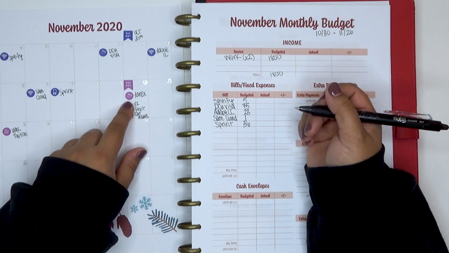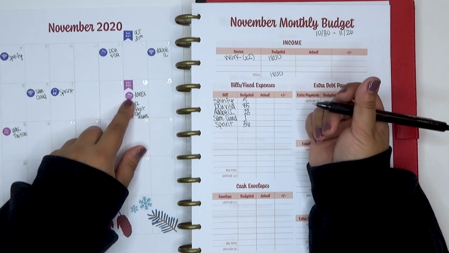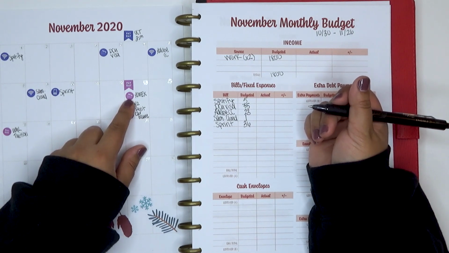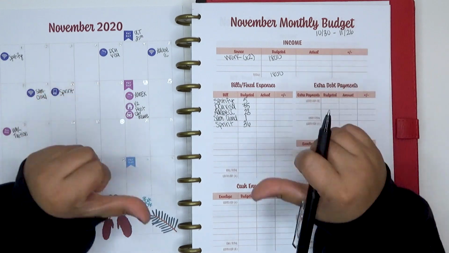And then, I'm so mad about this, my American Express card came back with a vengeance, because guess who got charged interest on the balance she just paid off? This person.